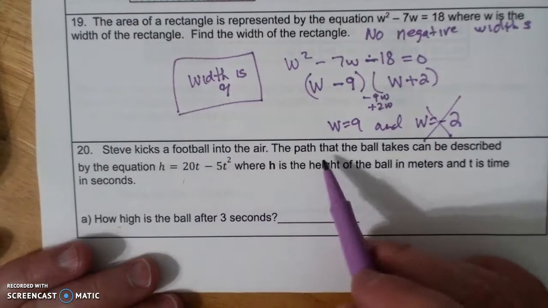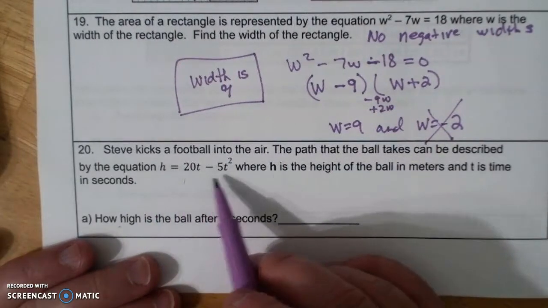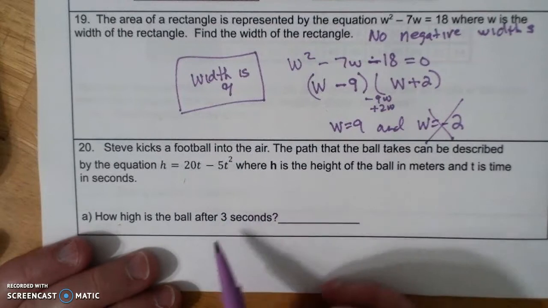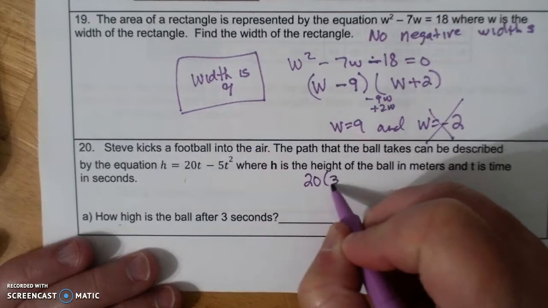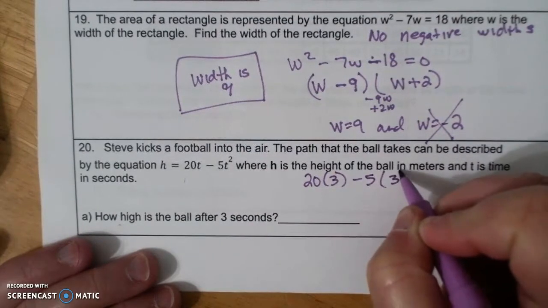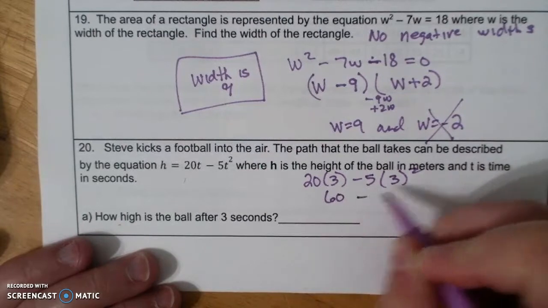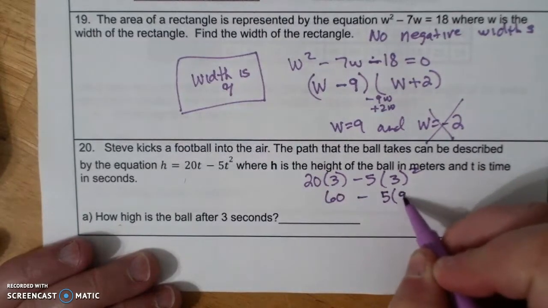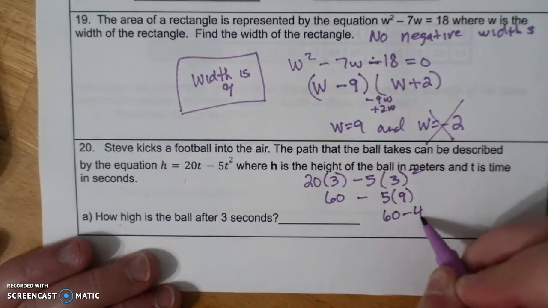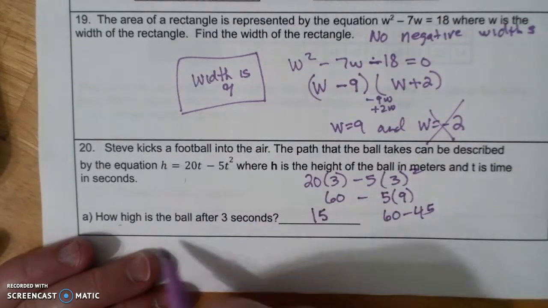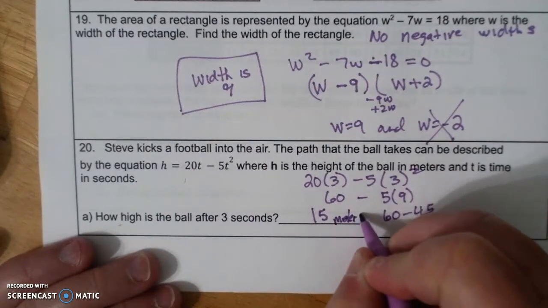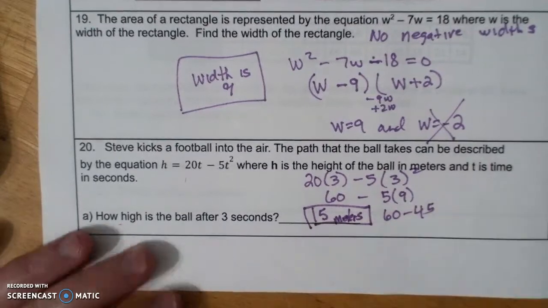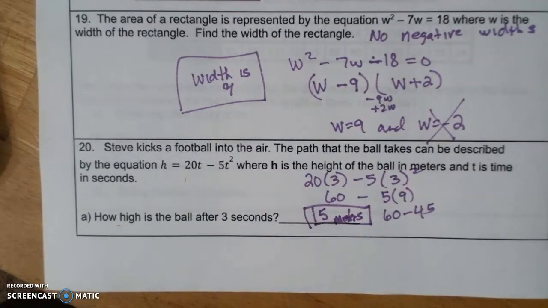Steve kicks a football in the air. The path of the ball is described by the equation, where h is the height of the ball and t is the time. How high is the ball after 3 seconds? 20 times 3 minus 5 times 3 squared, 60 minus 5 times 9, 60 minus 45, 15 meters. That is a substitution into an equation.